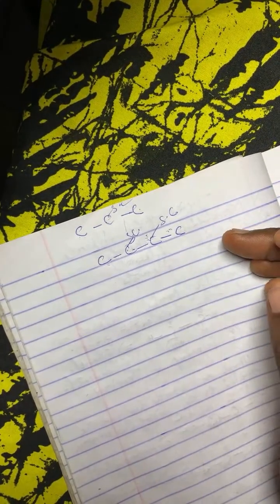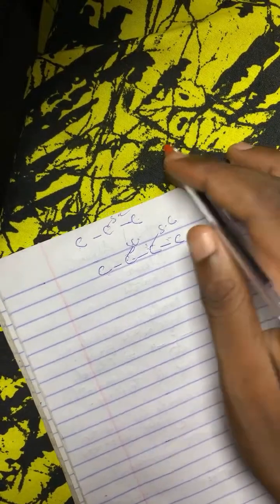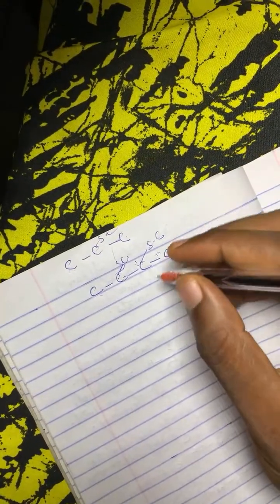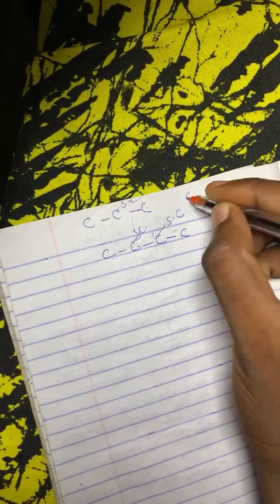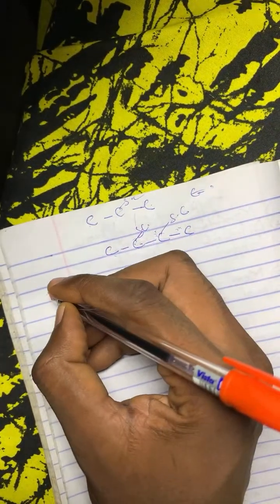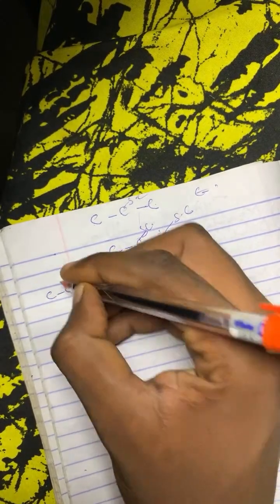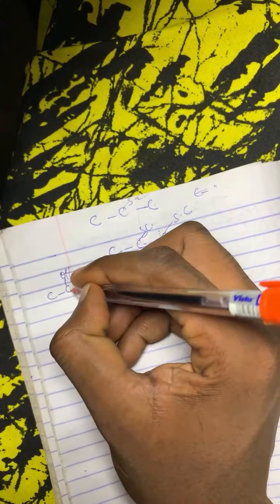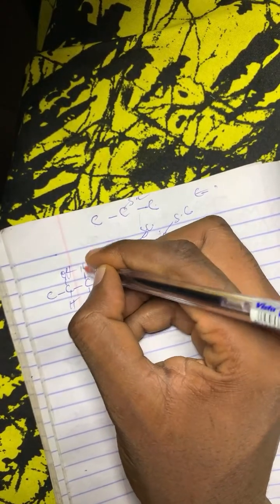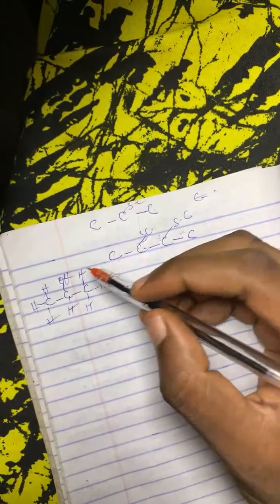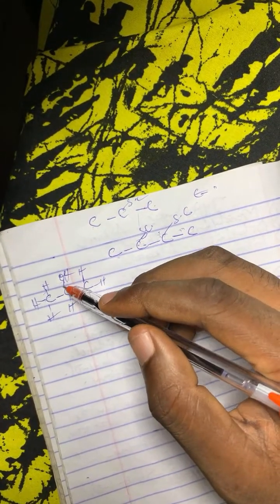I don't know if you're getting what I'm saying. So if we come here and then we have something like this, let's do it in a separate place. I have C, and then I have OH, I have H, and then I have H, and H. Now, because the OH group is at the middle, that means it's at the secondary carbon atom.